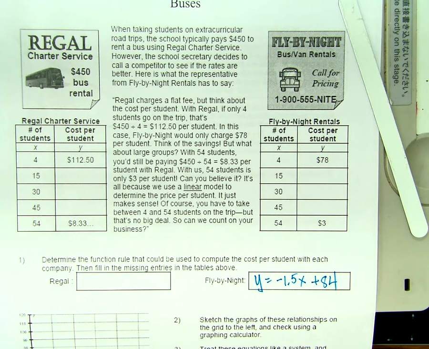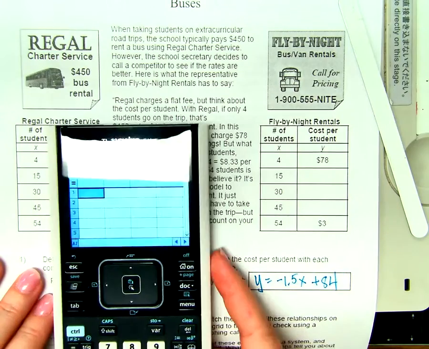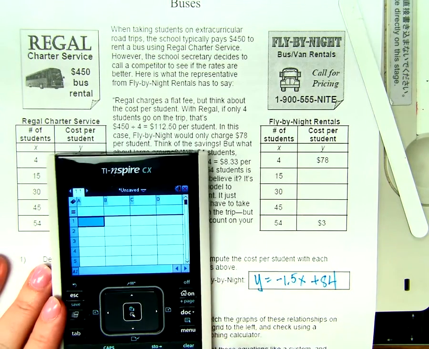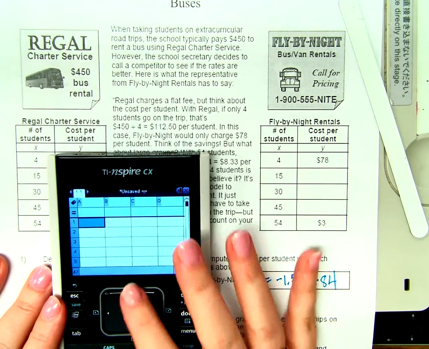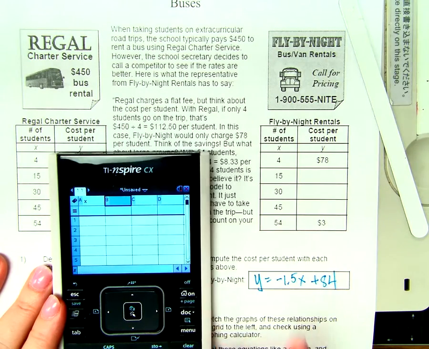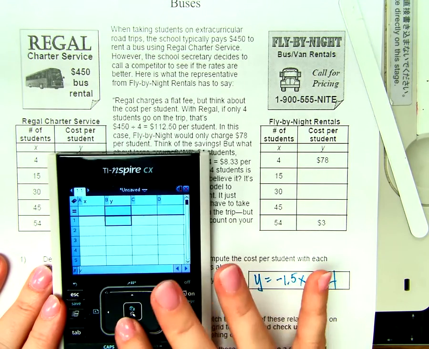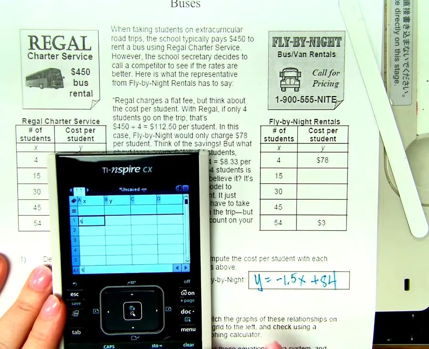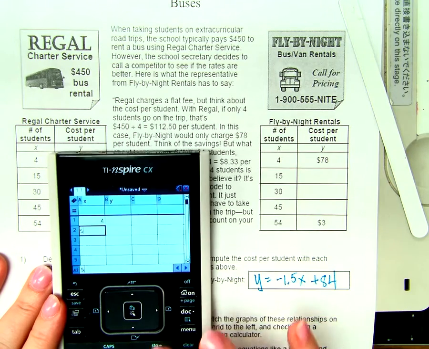So what's another way that we could do this? Well, we could really plug in the points. But can't you do a list and spreadsheet? Right? This I want to be X, and this I want to be Y. And I want this to be a 4, and I want this to be a 54.